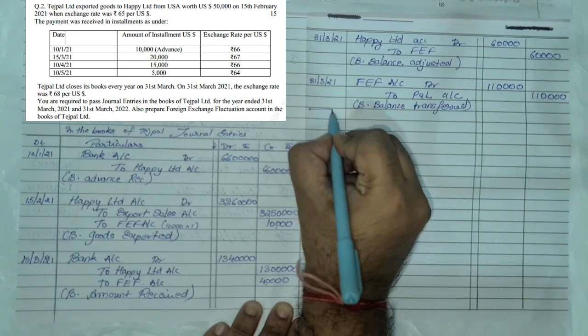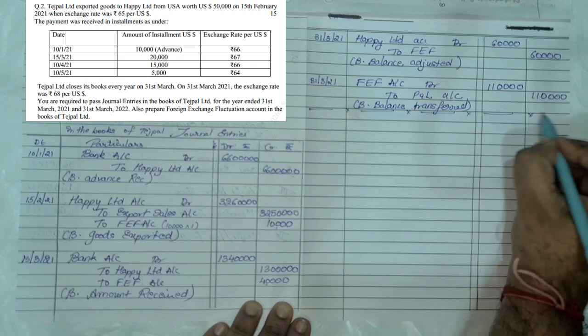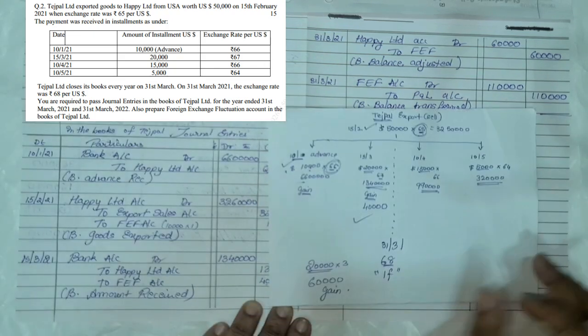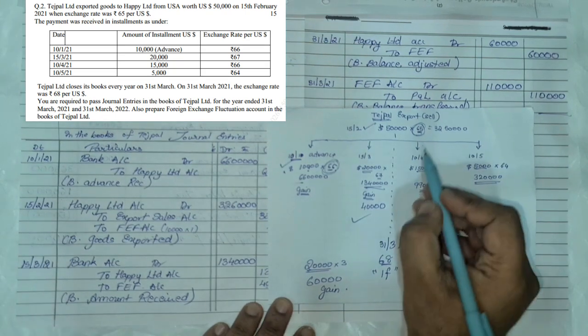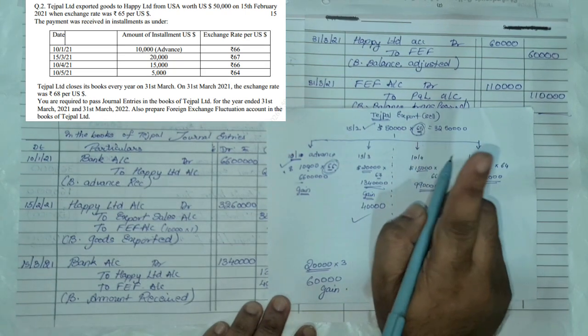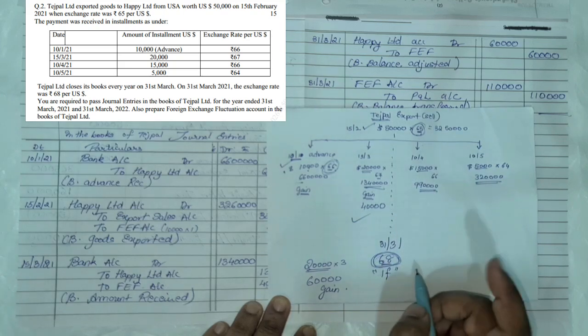Okay, so with this, the first year's entries are done. The first year is over. Now we jump to the second year. Now come back to the working. Now remember, whenever you're going to the second year, the original rate which was 65, you can't consider. Now you'll have to compare everything with the 31st March rate, which is 68.